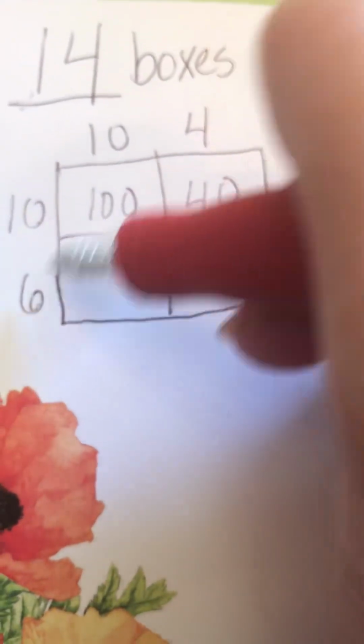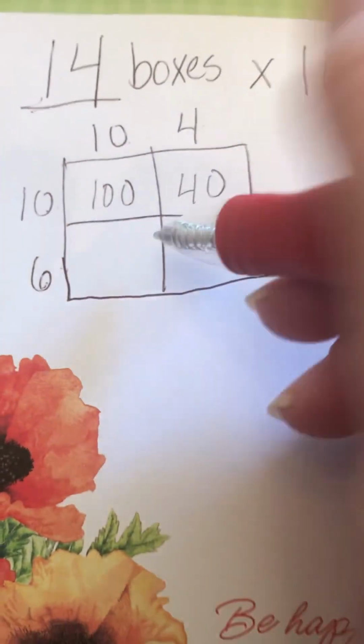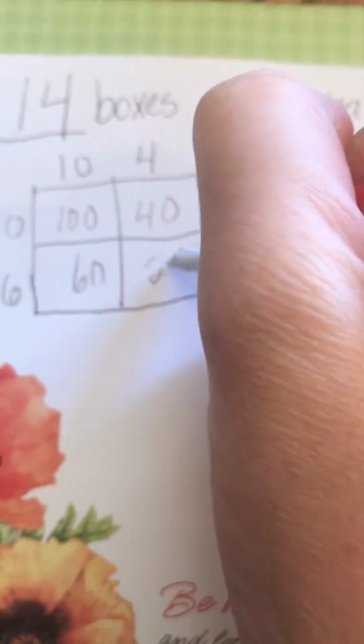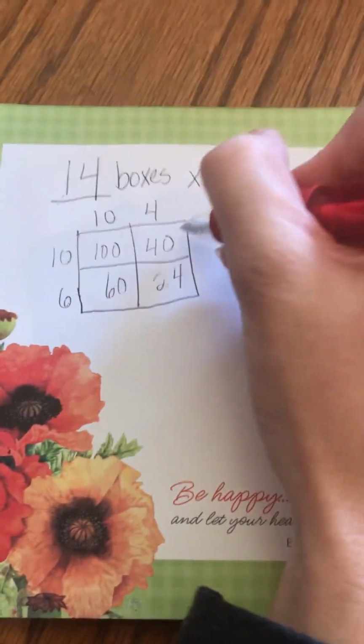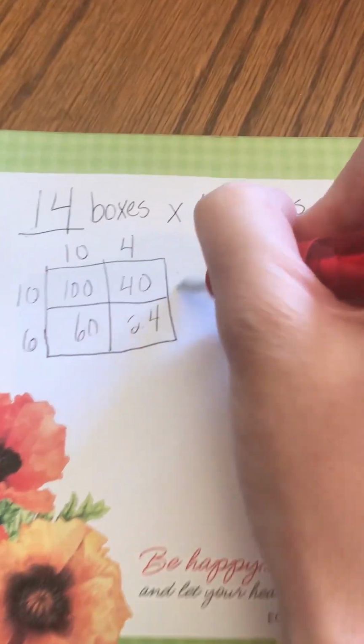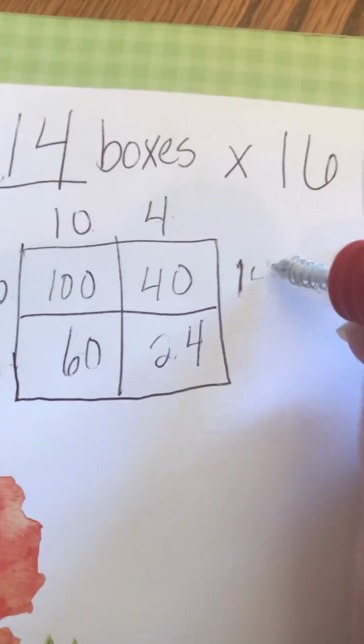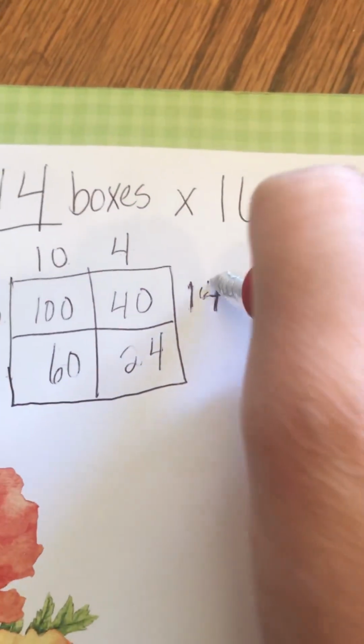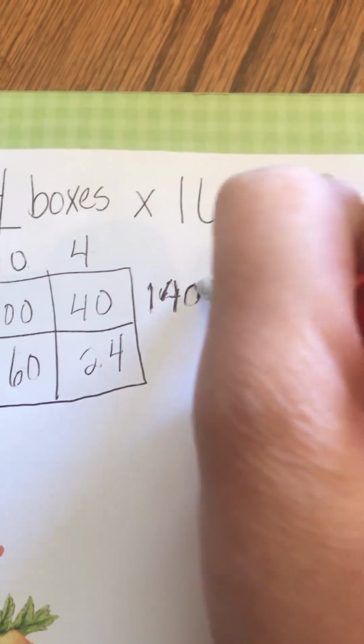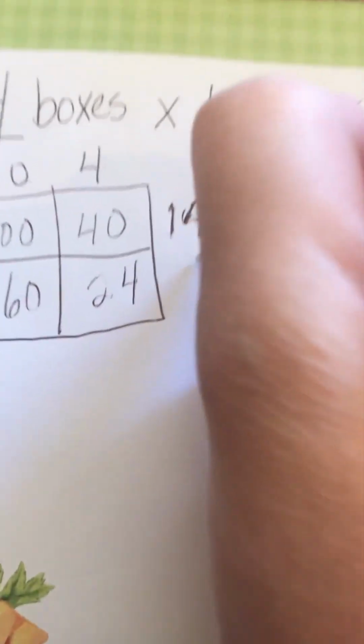Now I multiply the 6 by both numbers on top. So 6 times 10 is 60. And then 6 times 4 is 24. So then I'm going to add 100 and 40 to get 140. And then now I'm going to add 60 and 24 to get 84.